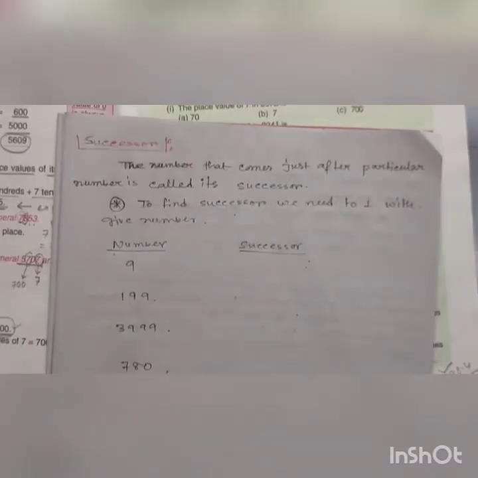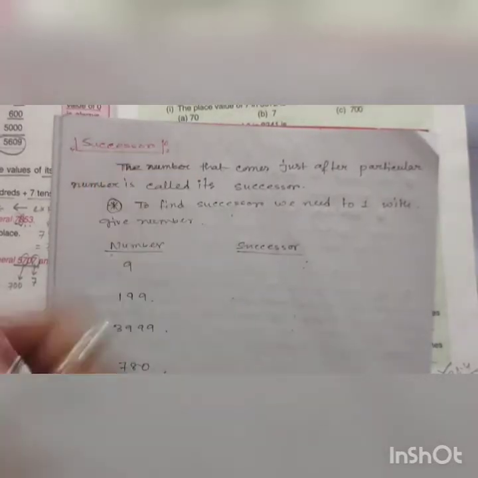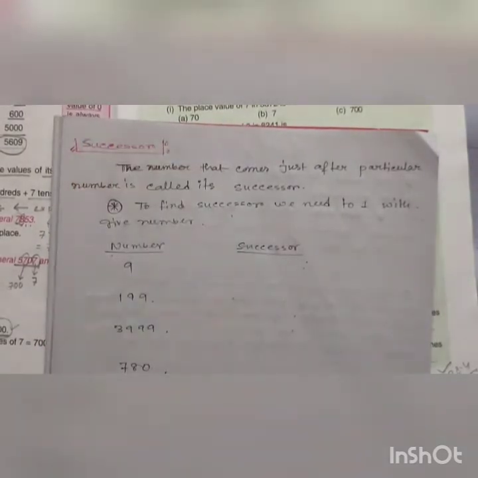Now you will learn the most important thing of this chapter, that is successor. This is a completely new topic to you. Successor. So what is successor? The number that comes just after a particular number is called its successor.